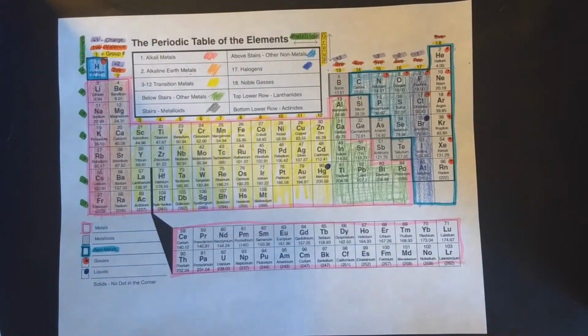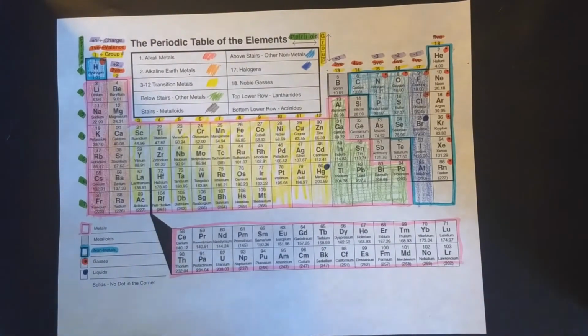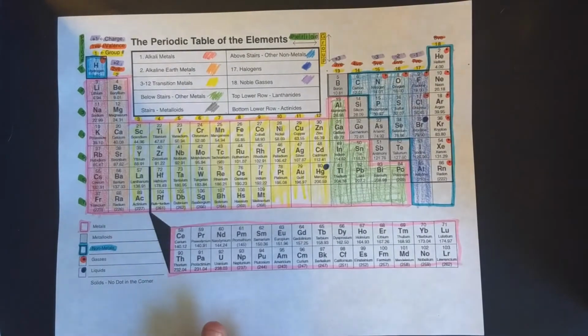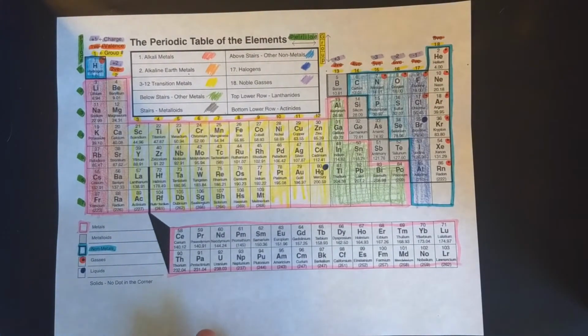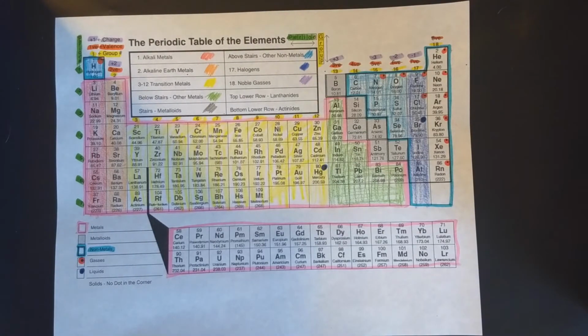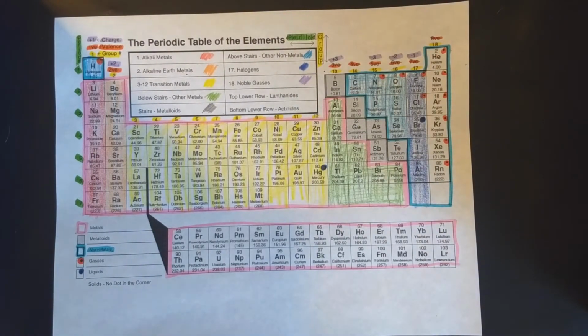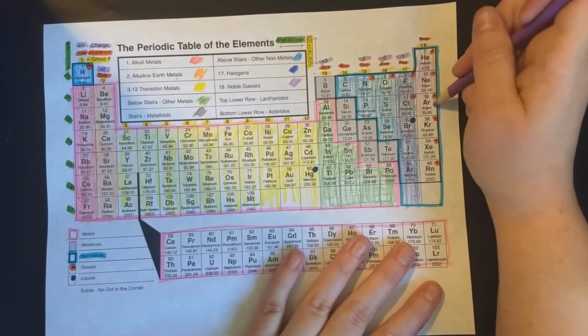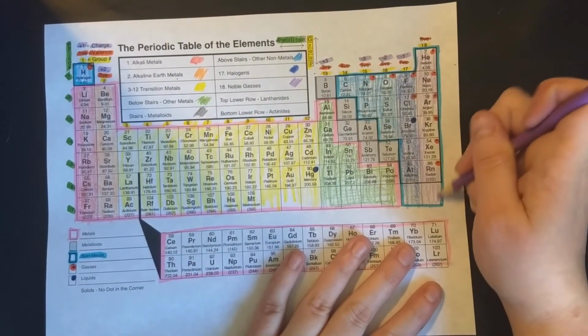Okay, my last column here are my noble gases. Now noble gases are called noble because they don't react with other elements. They just do their own thing, and we'll talk about why that happens later on this year. They're also called the noble gases because they're all gases at room temperature. So this very last column here is our noble gases.